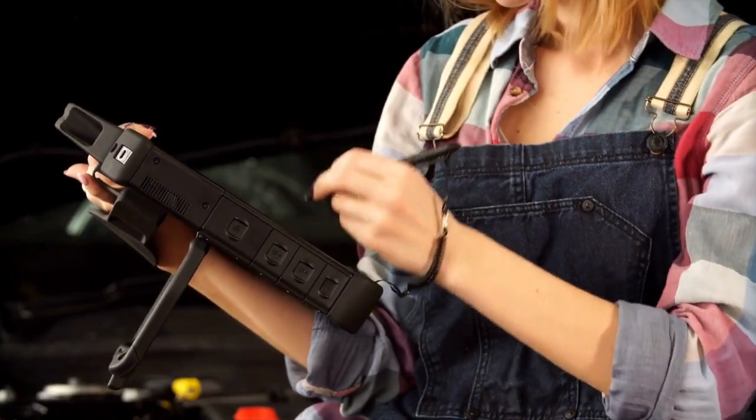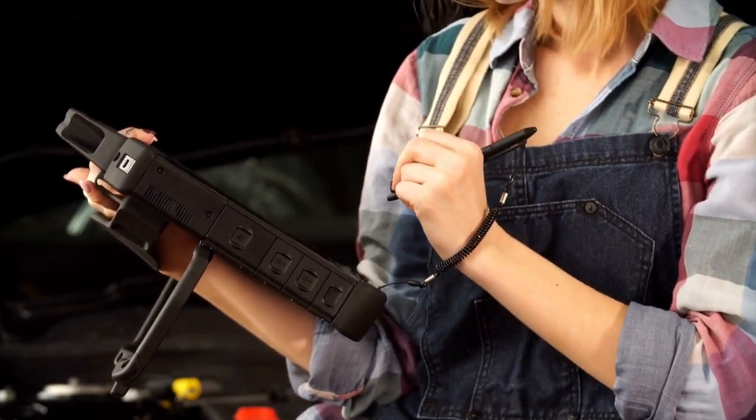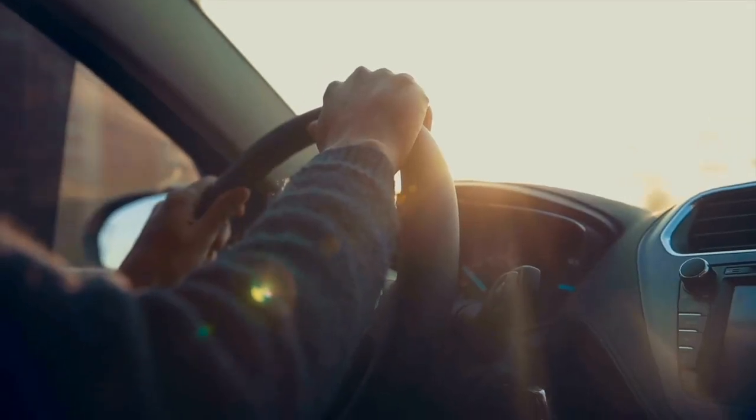DTC codes are a valuable tool for diagnosing problems in a vehicle system. With an OBD II code scanner and a little knowledge, any vehicle owner can effectively monitor and troubleshoot their car.